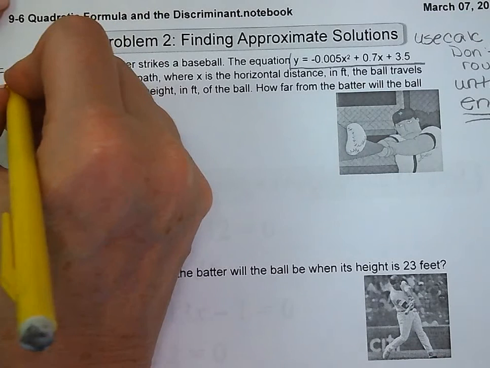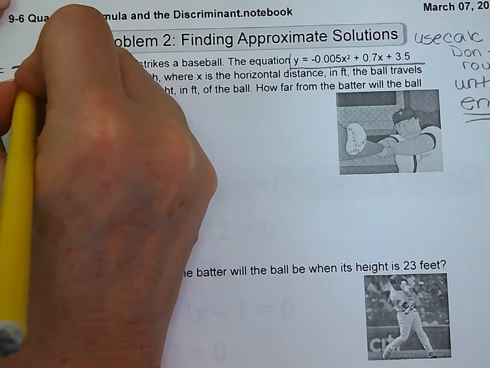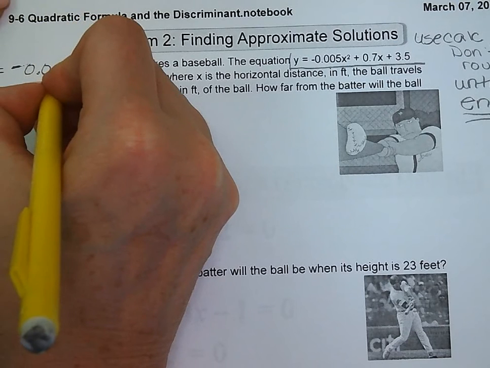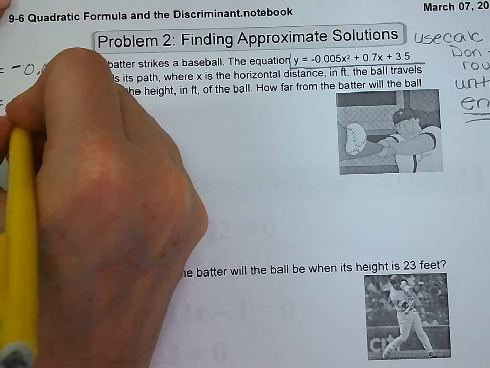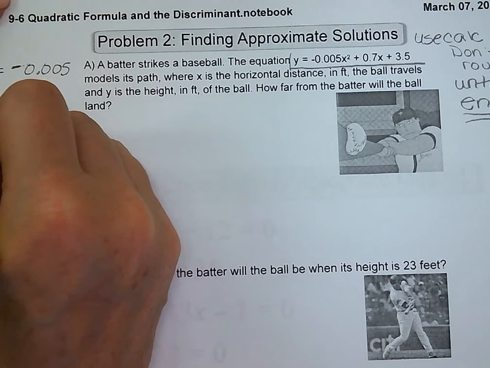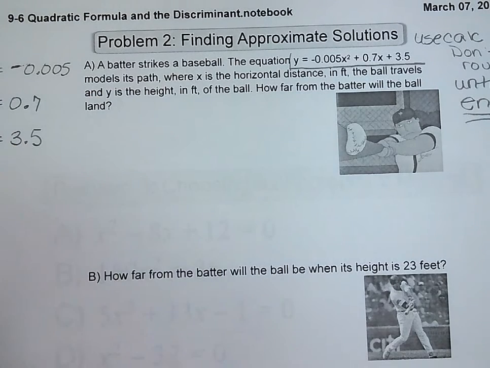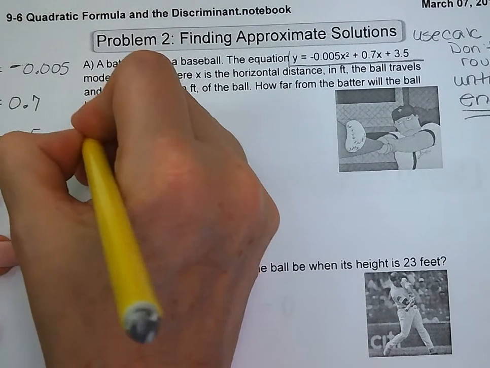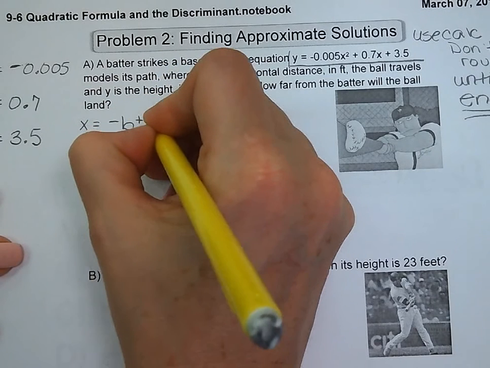So we've got a batter hitting a baseball. The equation y equals negative 0.005x squared plus 0.7x plus 3.5 gives us its path, where x is the horizontal distance and y is the vertical distance. We want to know how far away from the batter the ball will be when it lands. So we need to find the zeros. We want to know when the height of the ball is 0.